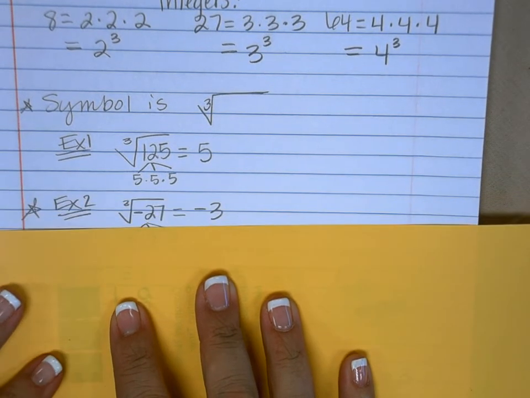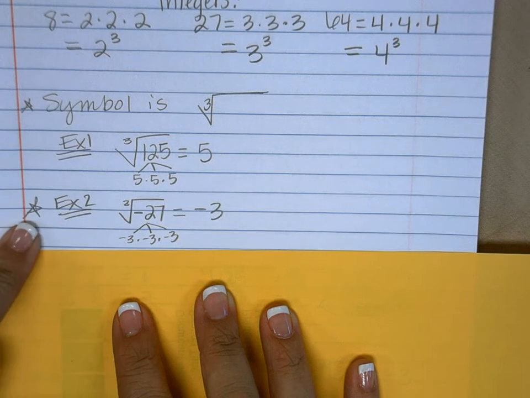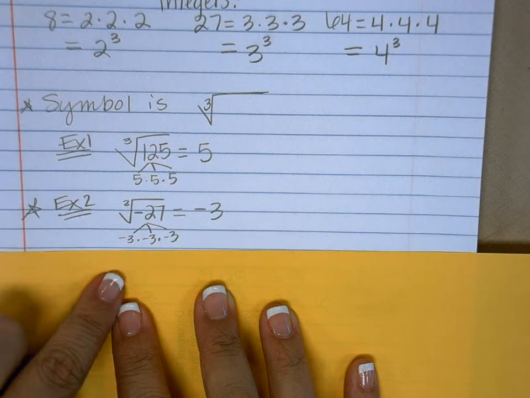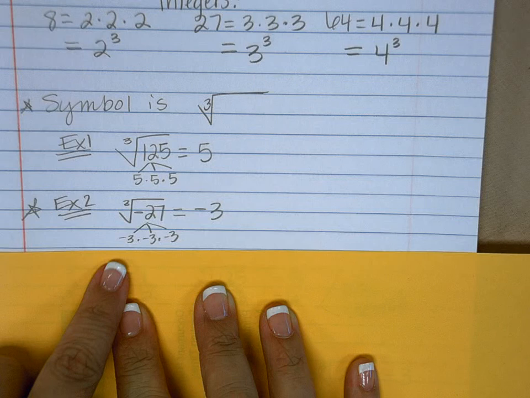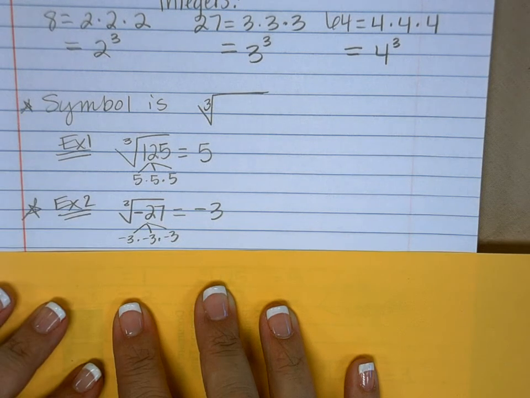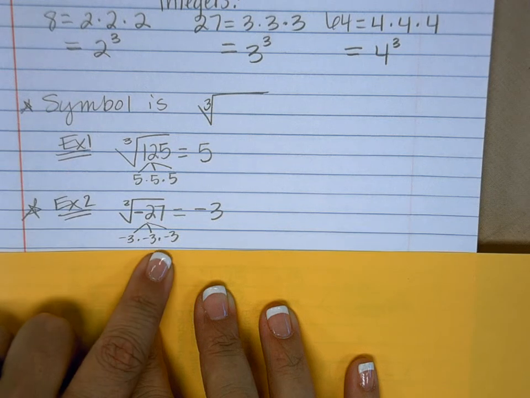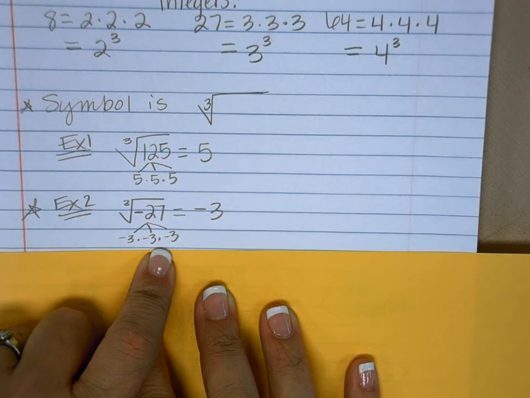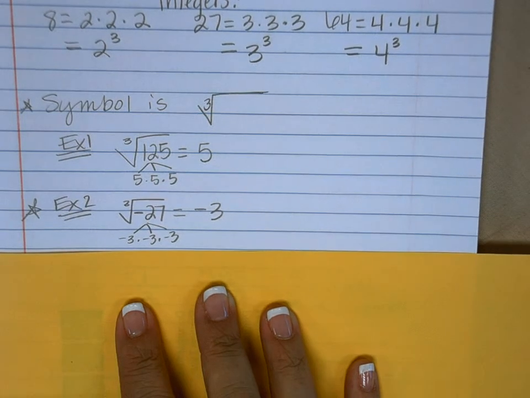Another example, this one has a negative. I put a star by this. Because you notice here in square roots, that would be no reals. But in cube roots, you can actually get that number. Because negative 3 times negative 3 is 9, times negative 3 is negative 27. So it works in cube roots. The negatives work in cube roots.